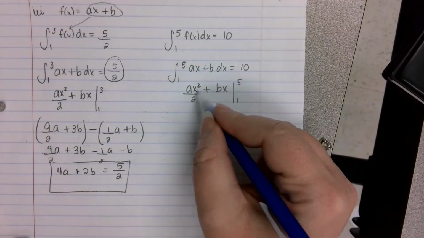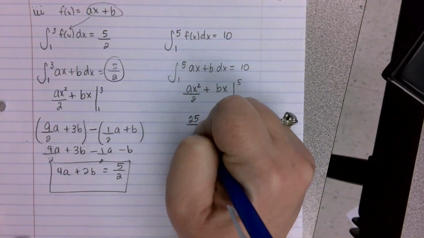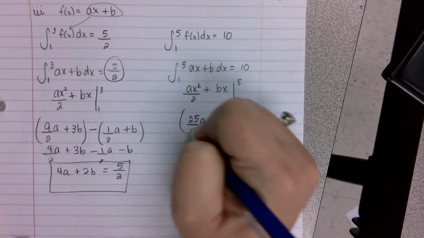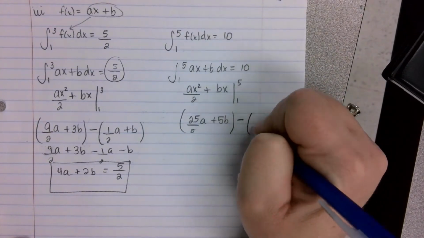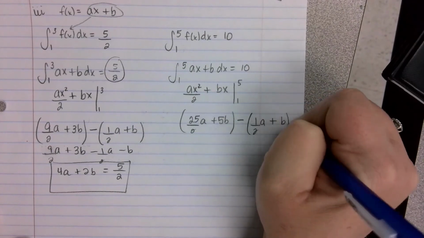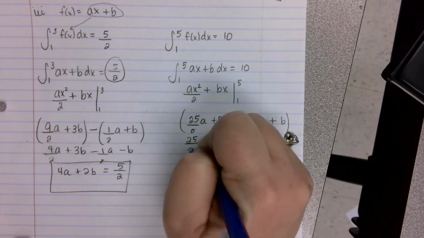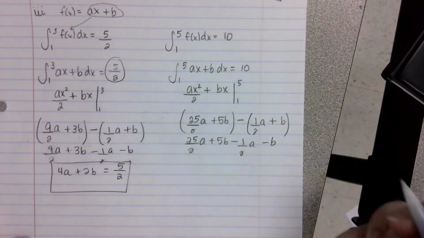If I plug a 5 into x, then I've got 25 over 2 a plus 5b minus, and I plug a 1 into x, I have 1/2 a plus b. So 25 over 2 a plus 5b minus 1/2 a minus b.